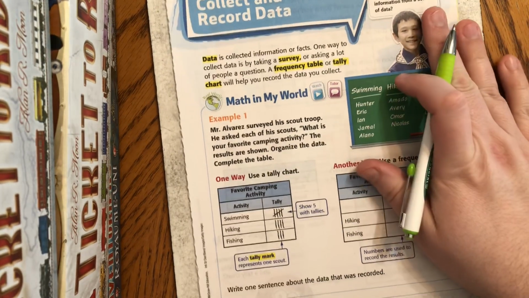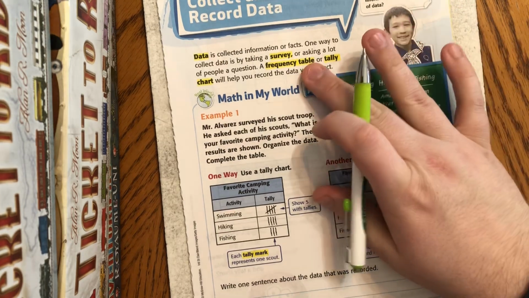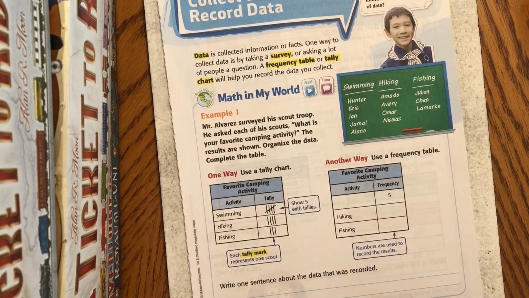So first, let's go ahead and read our first paragraph here. Data is collected information or facts. One way to collect data is by taking a survey or asking a lot of people a question. So when you take a survey, you're asking people questions. A frequency table or tally chart will help you record the data you collect.